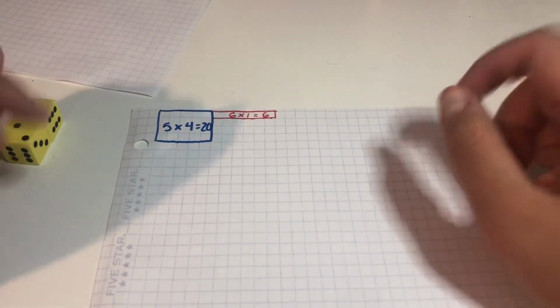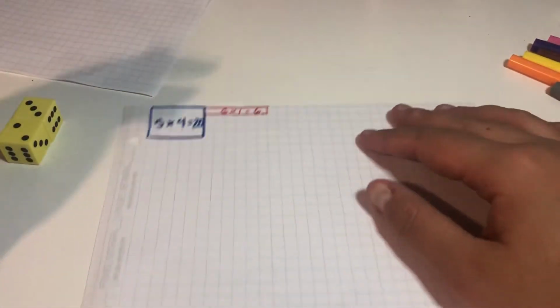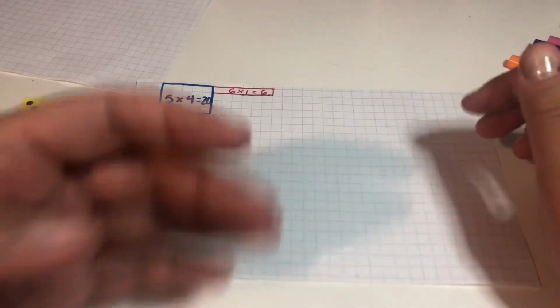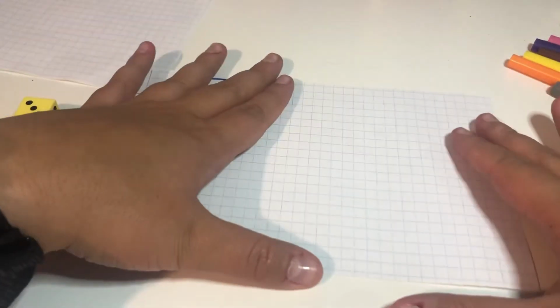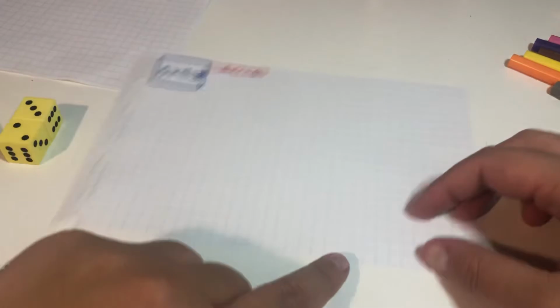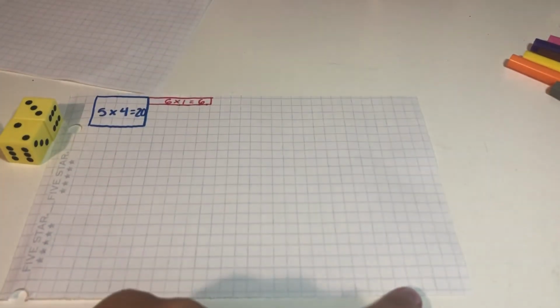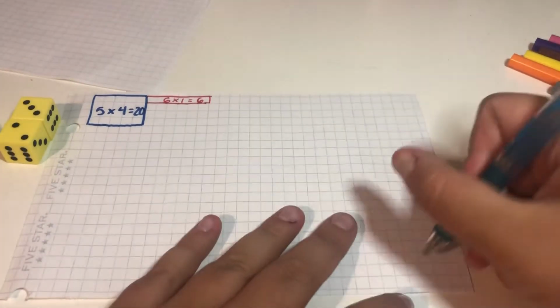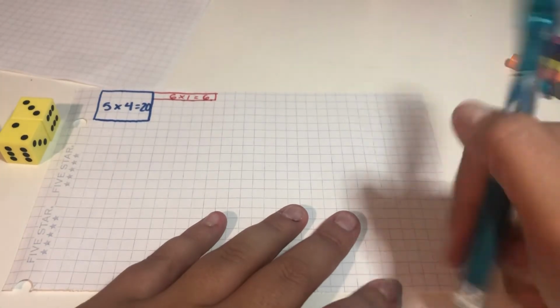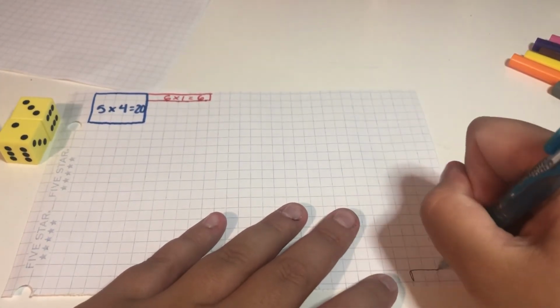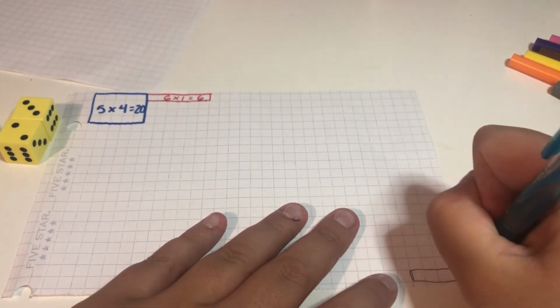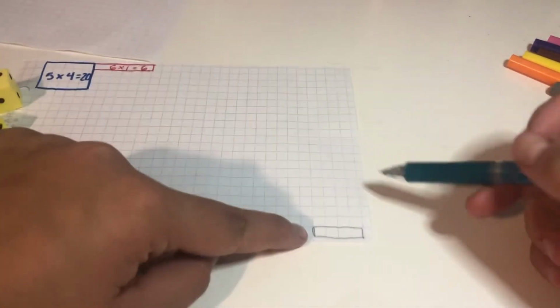So you're asking, Miss Kostra, what do I do if, say, you filled up your entire sheet and you only have 4 squares left in the bottom? These are your only 4 squares left down here.